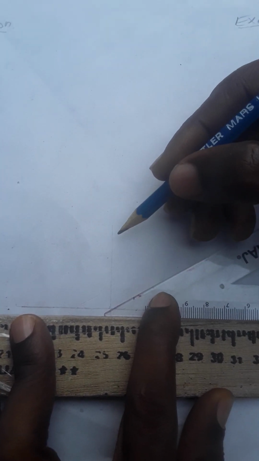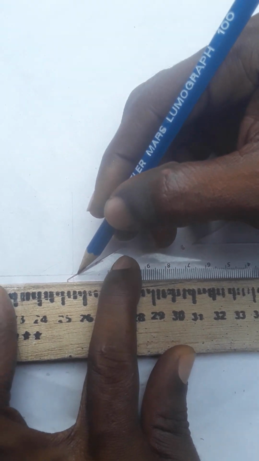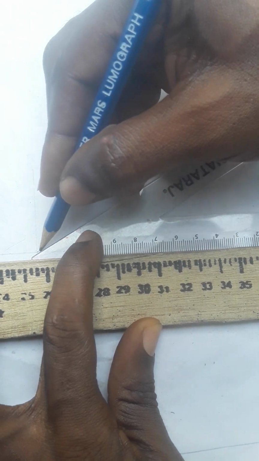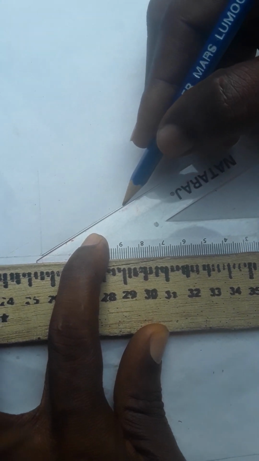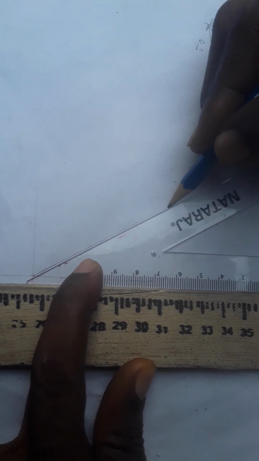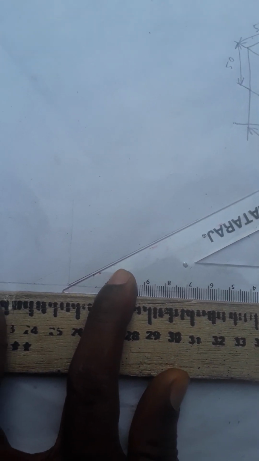Draw a line from the point where this vertical line meets this horizontal. This is the point where they meet. From that point, draw a receding line. This is what is called a receding line. This 30 degrees line is receding. You can project it any length you want, but in a thin form.